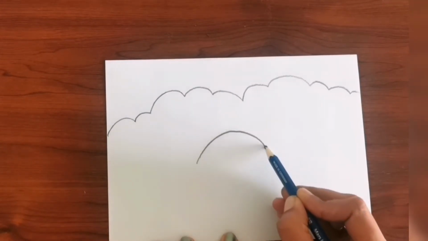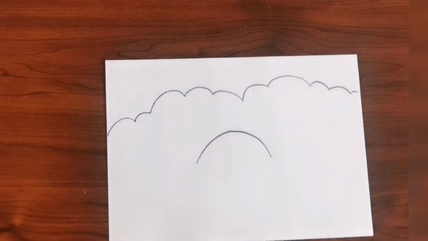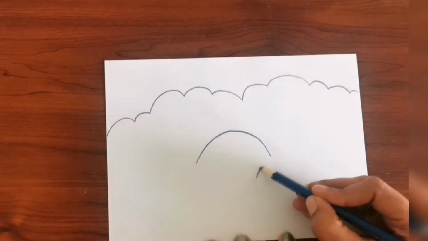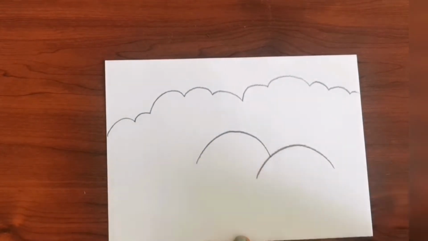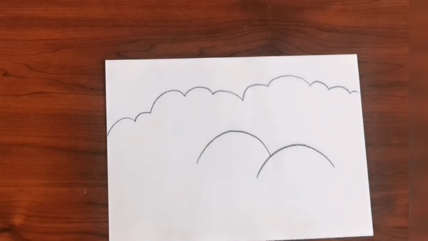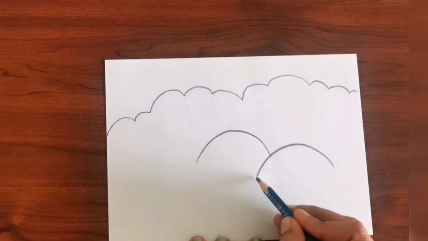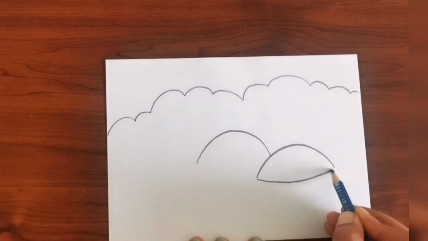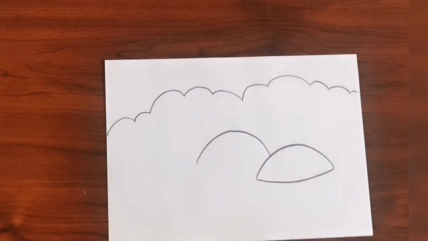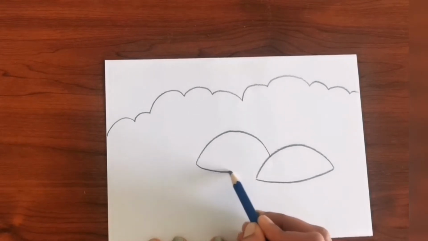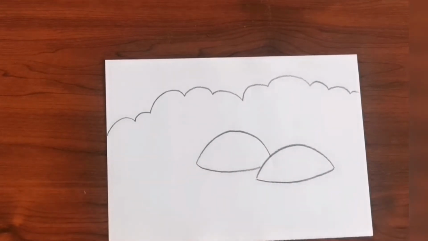To that we will draw two curvy lines like this. Then connect it with another curvy line this way. And you know, these are the roof of two huts which we are drawing, and the cloud lines was for the sky.